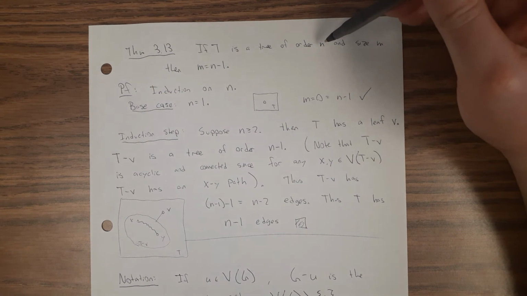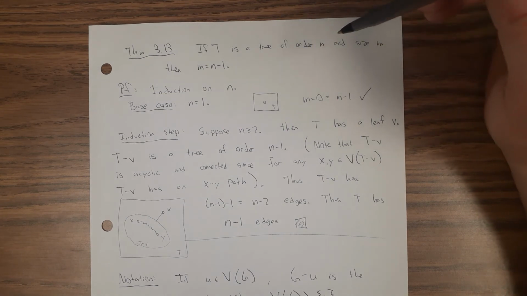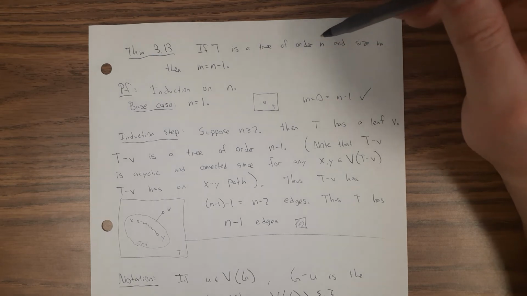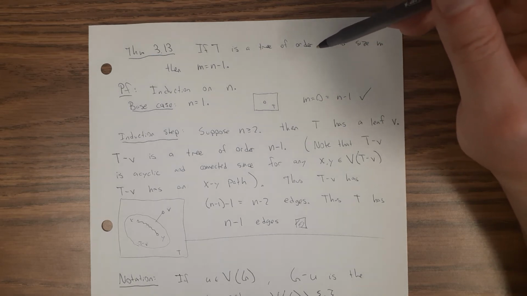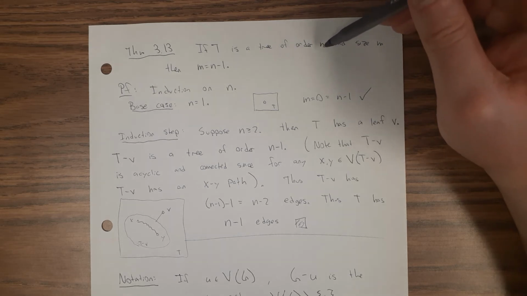N is the order. The order is the number of vertices, and for this class, every graph has at least one vertex. So the smallest value of n that we're going to talk about is n equals 1. That's the smallest number of vertices any graph can have as far as we're concerned.